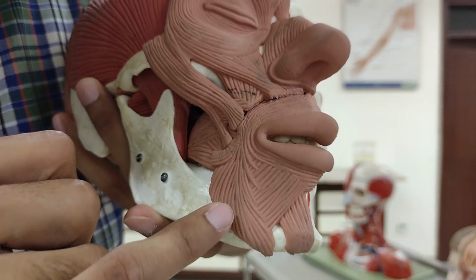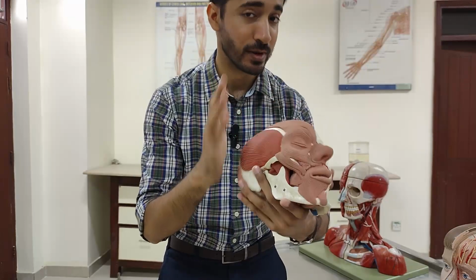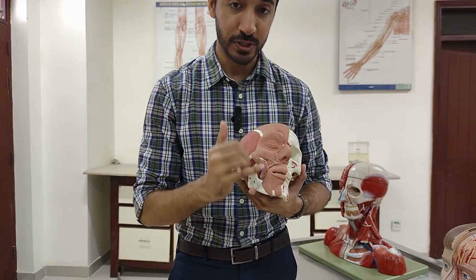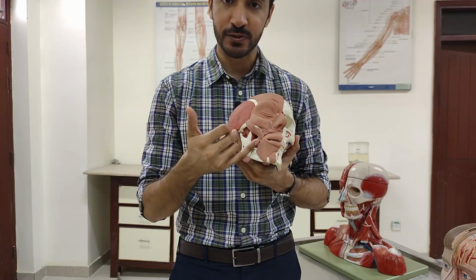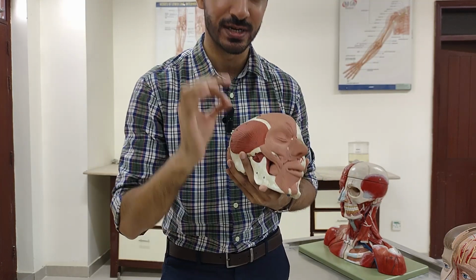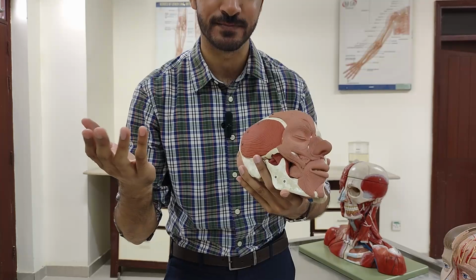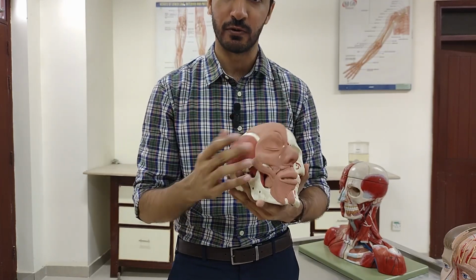This muscle over here that is inferiorly and is going towards the angle of the mouth, guess its name. You probably guessed it right. Because this muscle or these muscles were elevating, this muscle is going to depress. So this muscle is going to be called depressor anguli oris. And this is the muscle that when acting bilaterally is going to make you frown or make you sad.